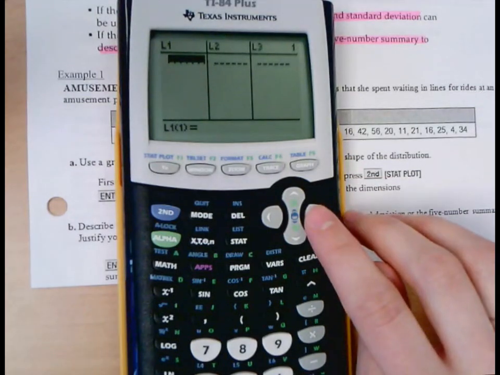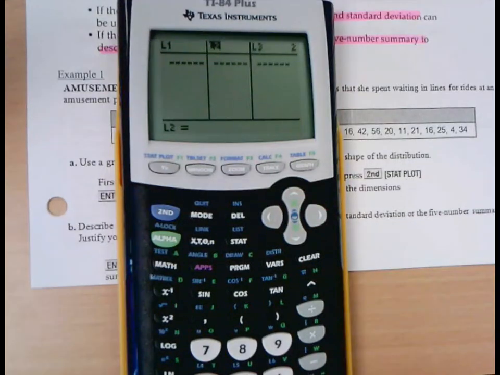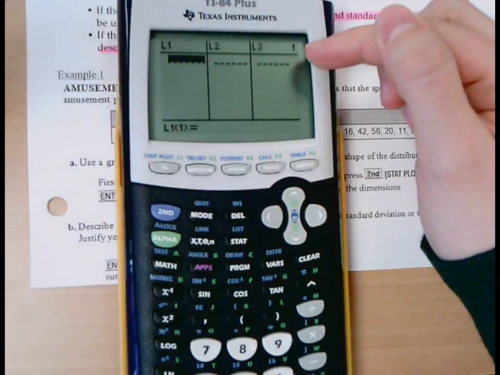Okay, and then if you have multiple lists that are filled in, just arrow over and up again to highlight the name of the list, hit clear, enter, and do that for every list that has numbers or values in it. Anybody having trouble clearing their lists? Awesome. Okay, does anybody have different list names, not L1, L2, L3?